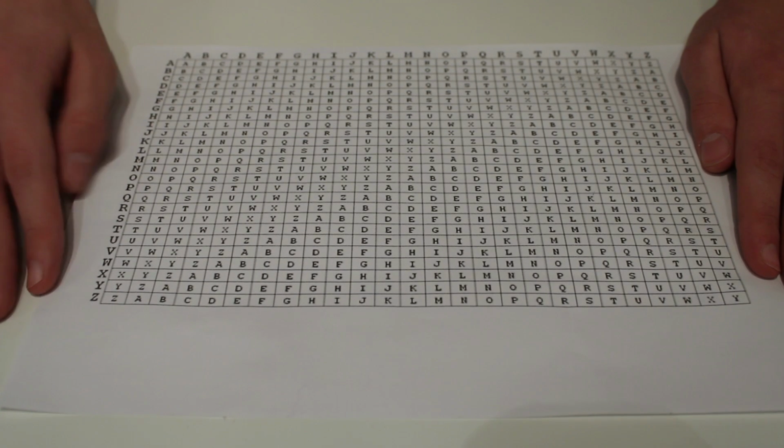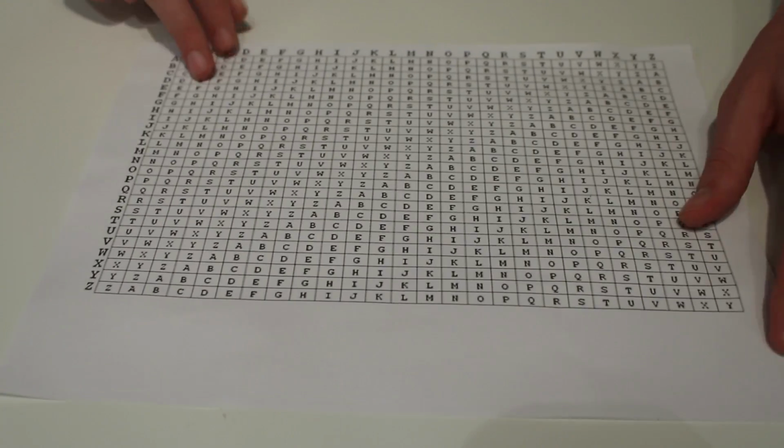To use it, you will need a Vigenere table, as you can see right here.